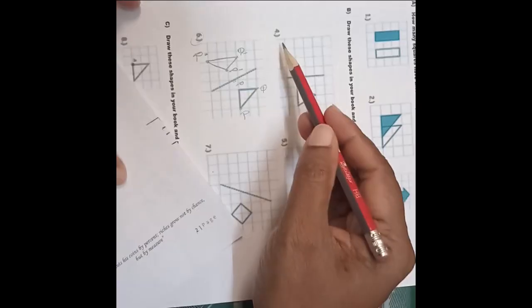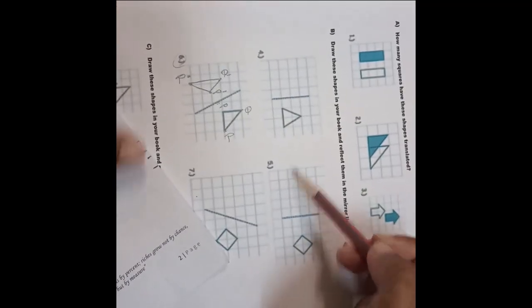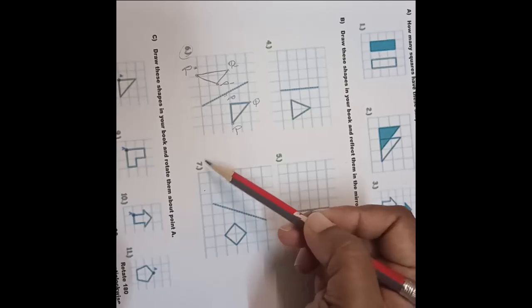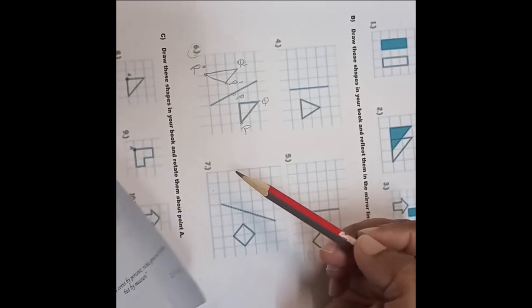Okay, so now you are going to do this tree here as practice on reflection. Just take a snapshot and put it in the comment section below so I can have a look at your answers. And this is it for reflection. Stand by for the next one on rotations.